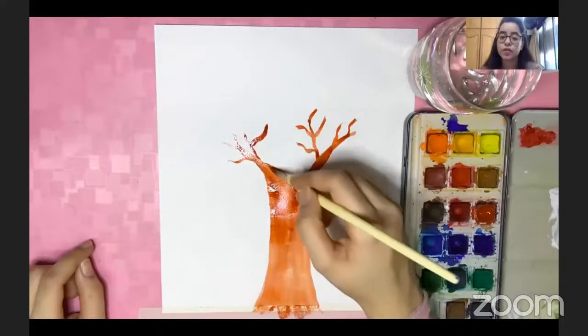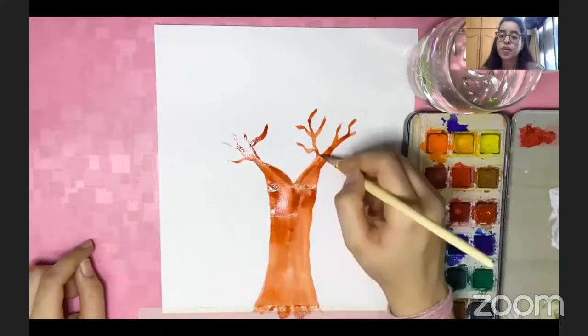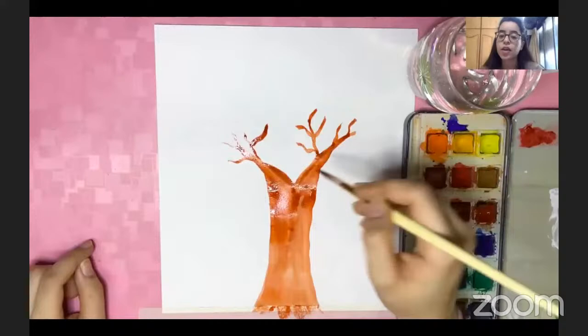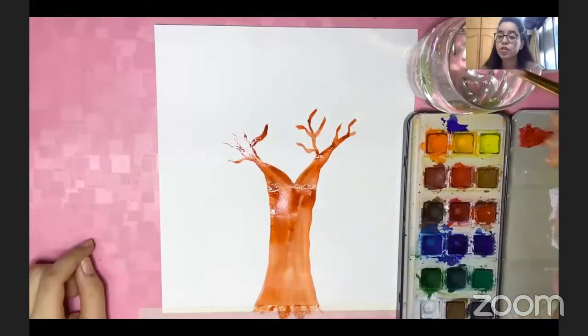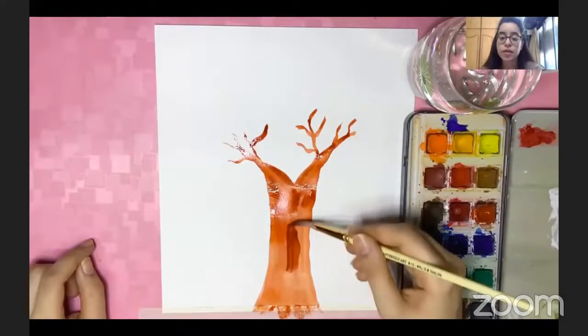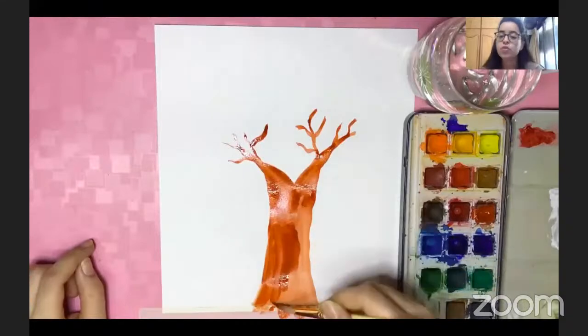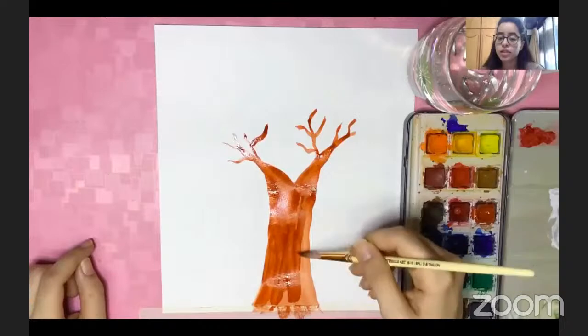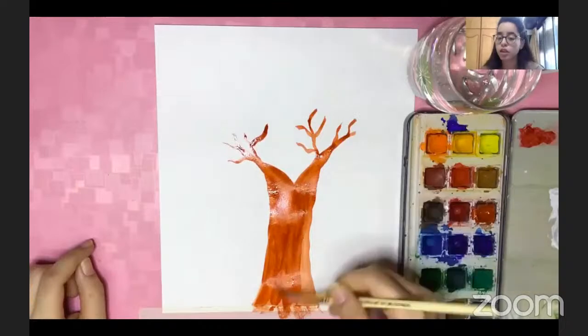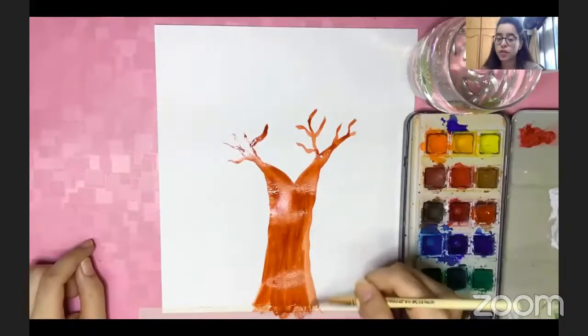Okay, you can also fill up any blank white spaces that you see in the trunk. I see some blank spaces over here, so I'm coloring them nicely with the brown color. If you don't have the same shade of brown, you can use any other shade of brown that you have.